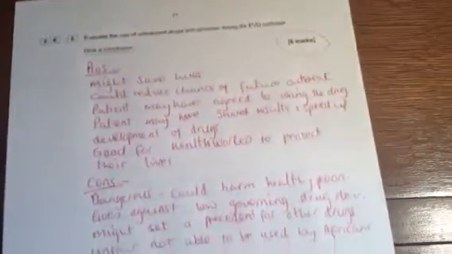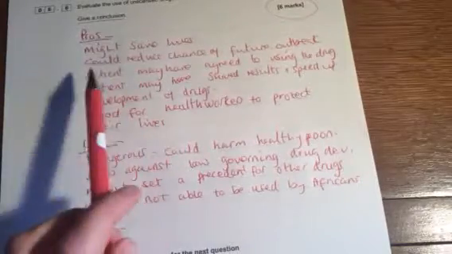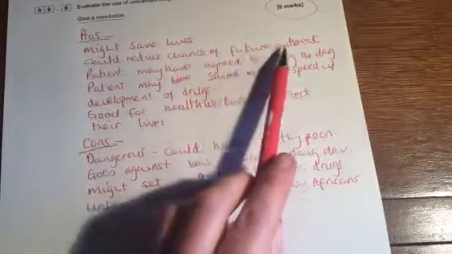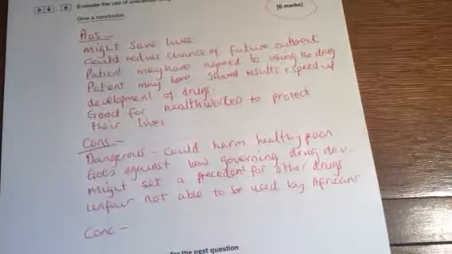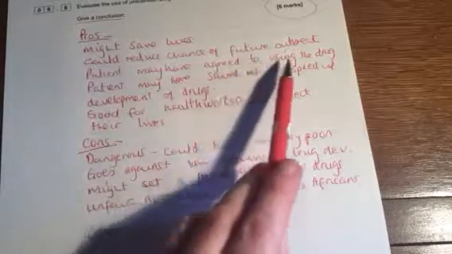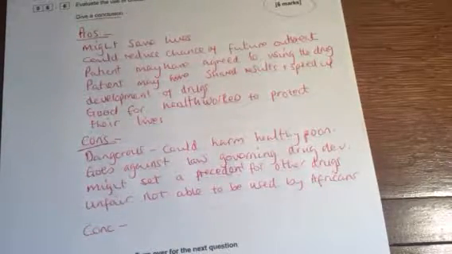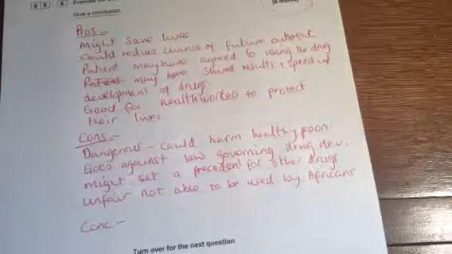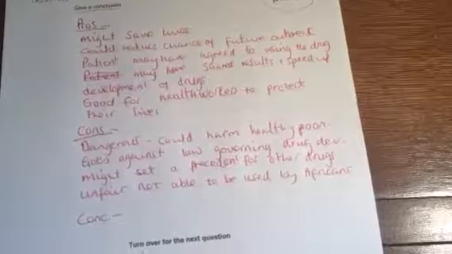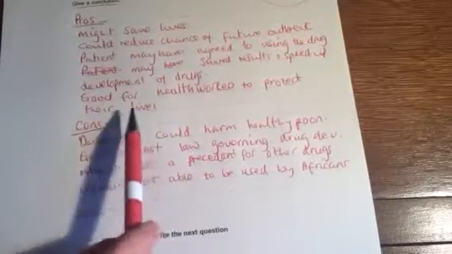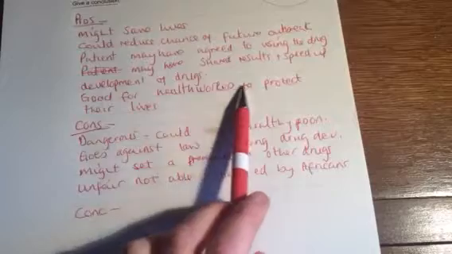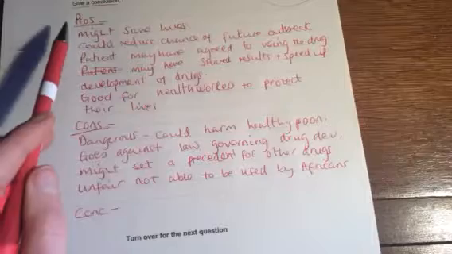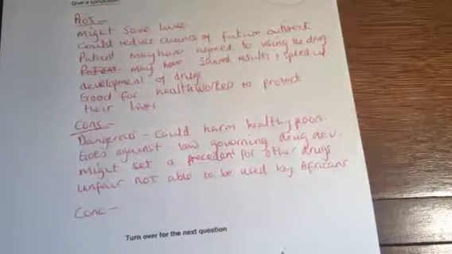So, any of those pros you might have. Obviously, it could have saved lives. It could reduce the chance of future outbreak of disease. The patient may have agreed to using the drug and therefore it was completely acceptable. They may have shared the results with other people, and that would have sped up the development of that drug. And it was obviously good for those health workers to protect their lives because they were going into vulnerable situations. So let's say 3 arguments from there.